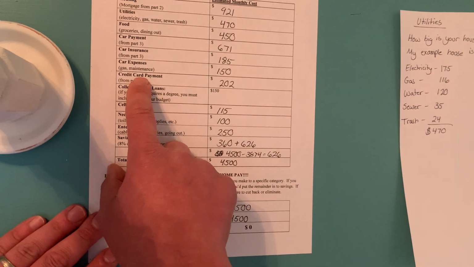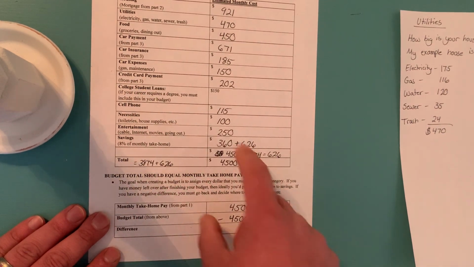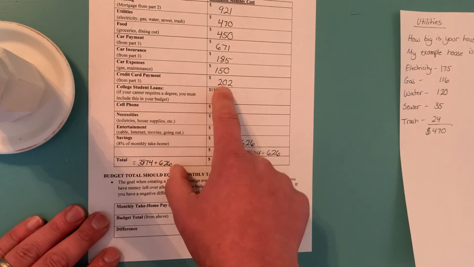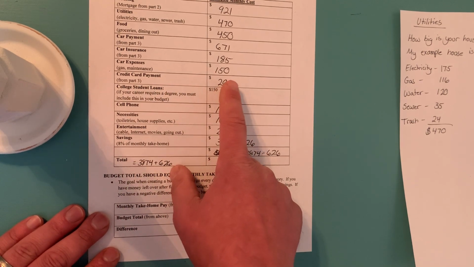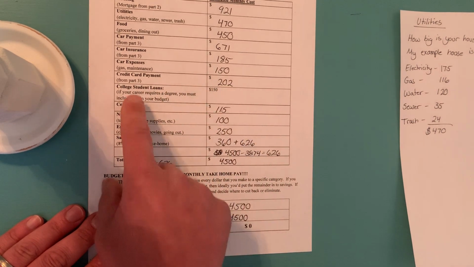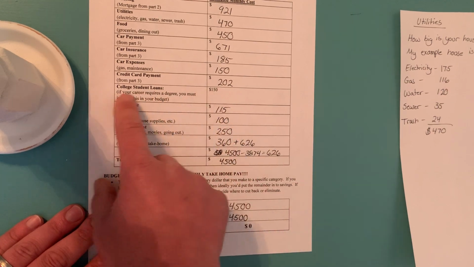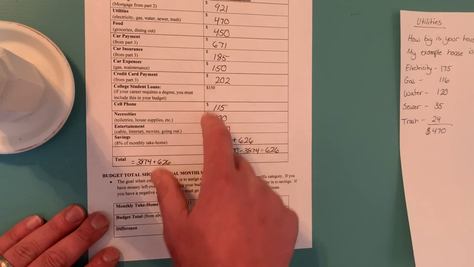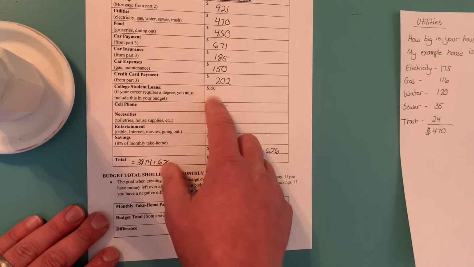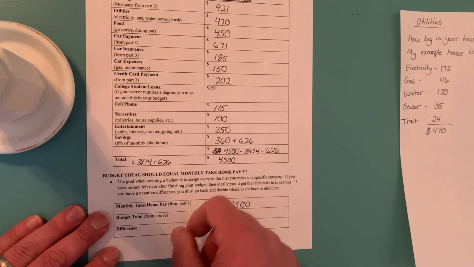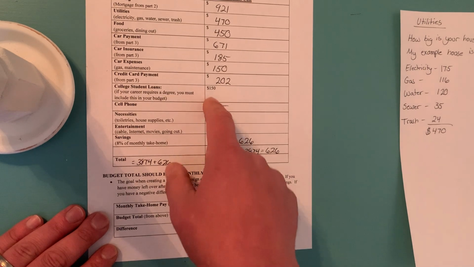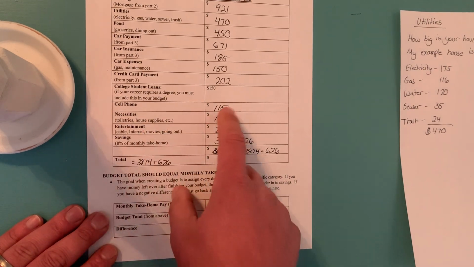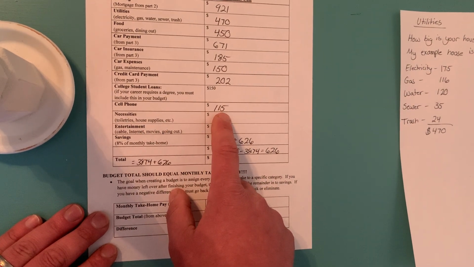Your credit card payment, remember that was from the previous section. You should have seen that you're paying $202. That's your minimum payment. College student loans. Now, if you do not plan on going to college, you can scratch this out of your budget. This is just an average amount that you might be paying back every year or every month for student loans. Cell phone, you probably know how much a cell phone bill costs.